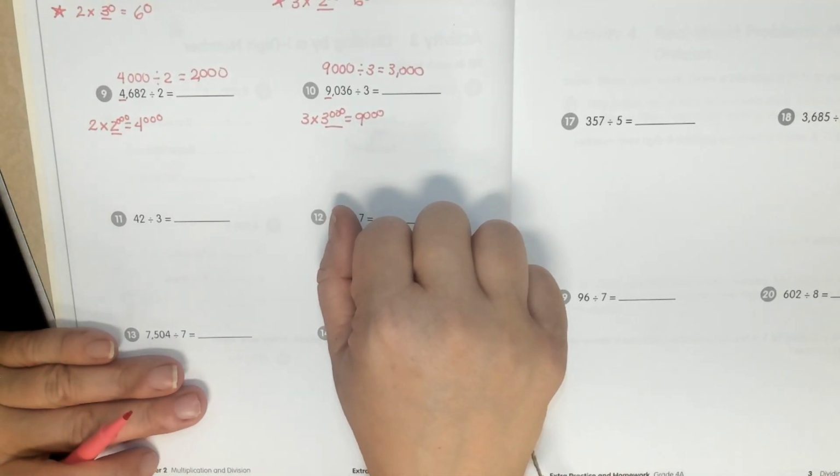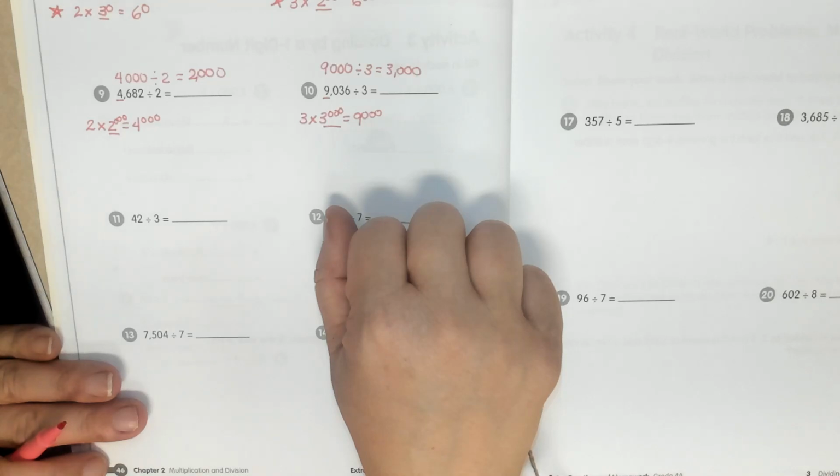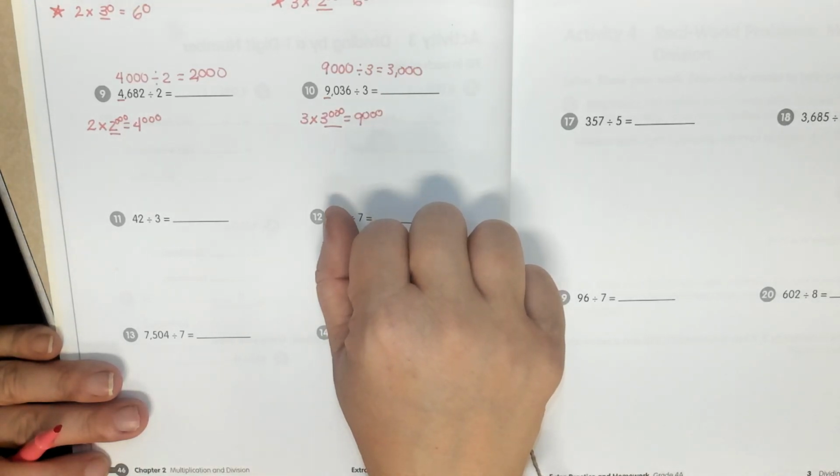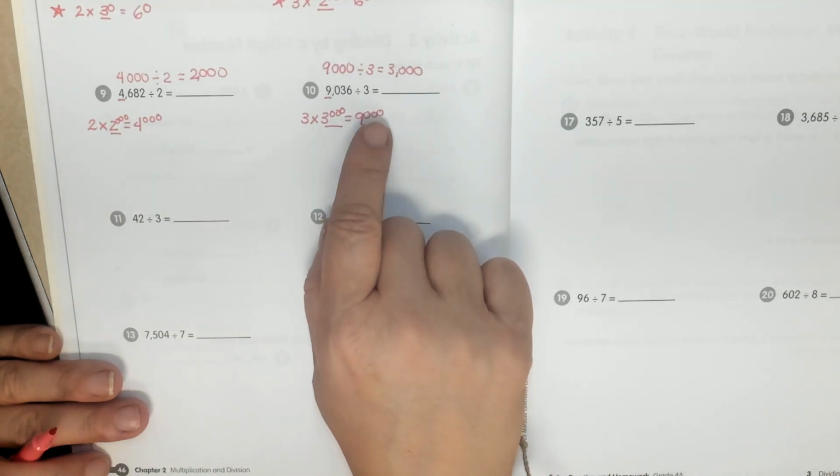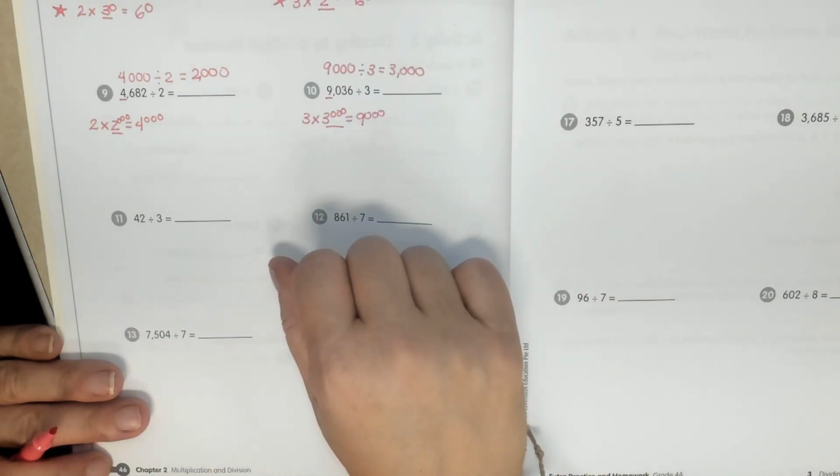Remember, when you are estimating with division, you are not rounding. You are doing what's called compatible numbers, which means you're finding facts that work perfectly. And then you get to change the number you are dividing to a multiple.